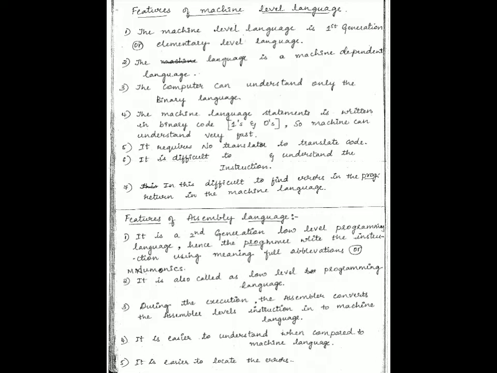And the third feature is the machine language statement is written in binary code, that is ones and zeros. So machine can understand very fast, right? So ones and zeros, imagine in the initial days how difficult it was for the programmer to remember, every instruction has to be written at binary level, right?